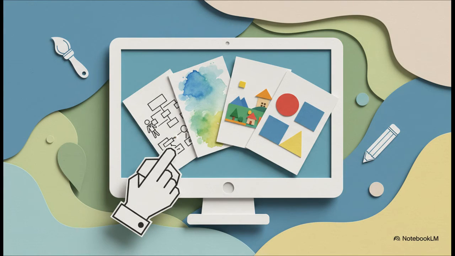Next, you get to select a visual style, which is a lot of fun. You can go with something classic, like a whiteboard style, or maybe something a little more creative, like watercolor or papercraft. There's even an anime style. Or, hey, if you're feeling adventurous, you can just let the AI pick one for you.